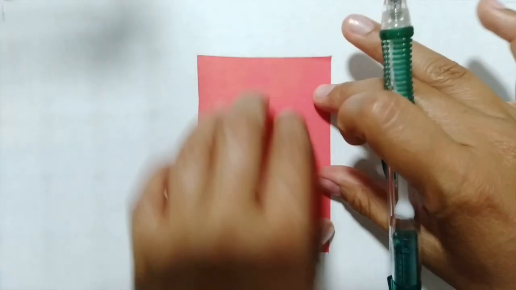Alright, so after I cut my rectangles, I drew its outline on a piece of paper. Now we need to mark 4 horizontal lines across the rectangle. These lines should be more or less equally spaced. It doesn't need to be very precise. If you have a ruler, you can go ahead and use it. I don't have one at hand, so I'm just going to eyeball it.